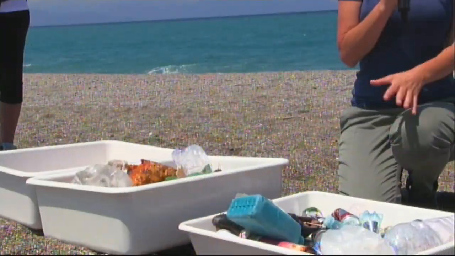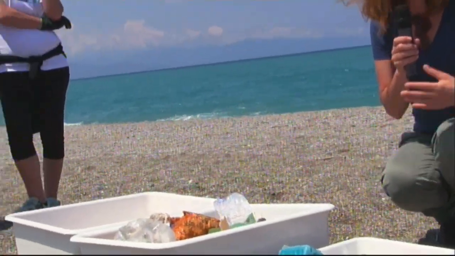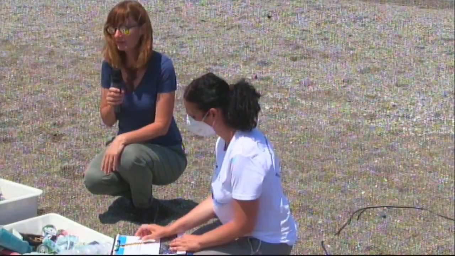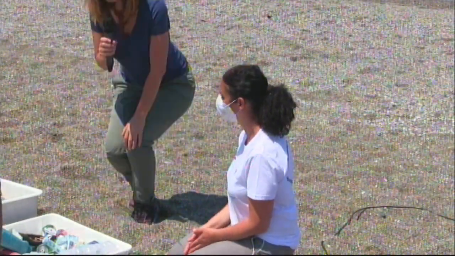So this is just an overview of the things that we find on the beach and the way we classify these findings in order then to come up with very targeted measures.